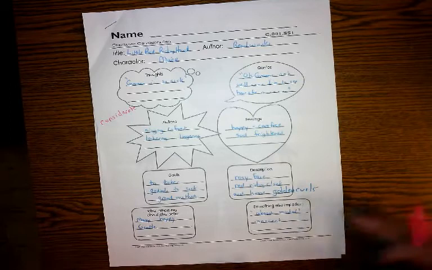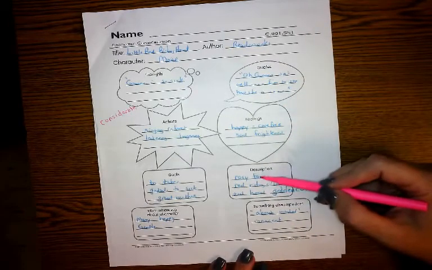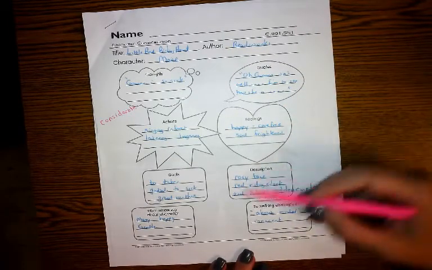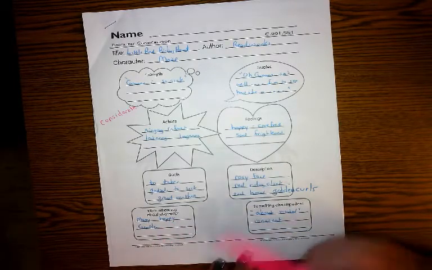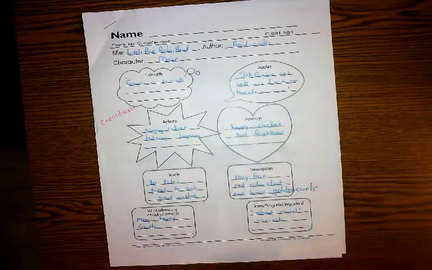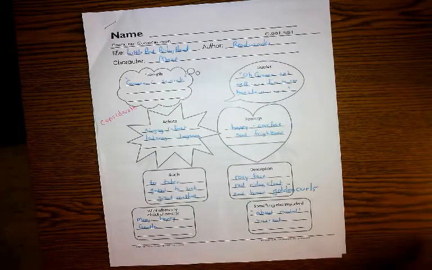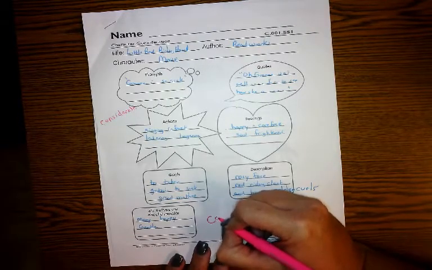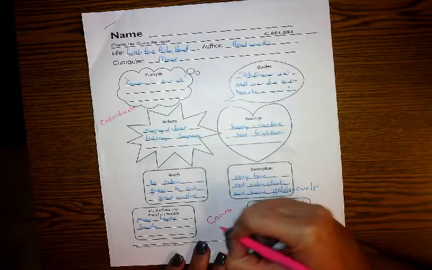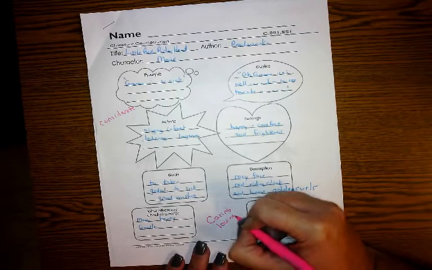Okay? Now, based upon the fact that she's got rosy cheeks, that people call her merry and happy and gentle, then I might say that she is caring. You know what? I'm going to say she's caring. Or I might use the word loving, okay?